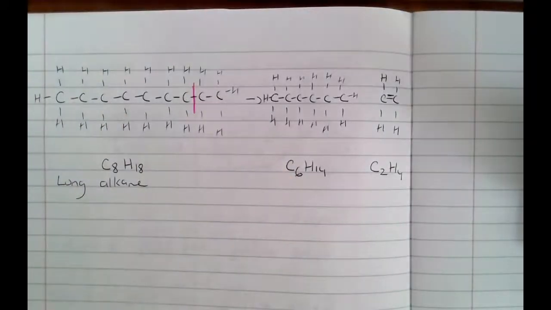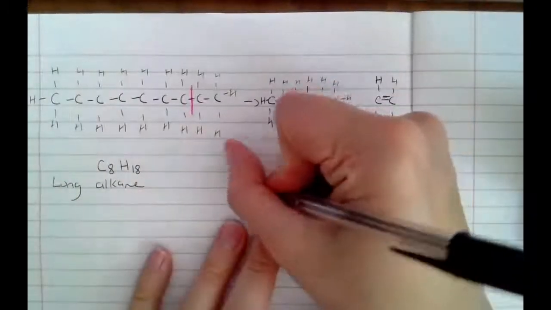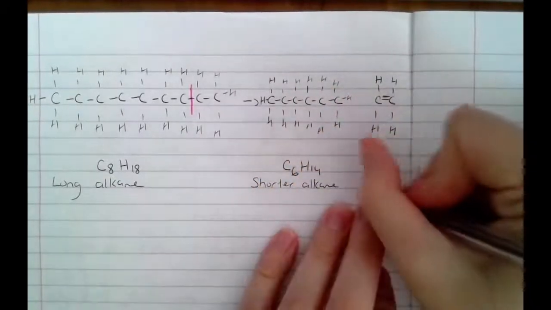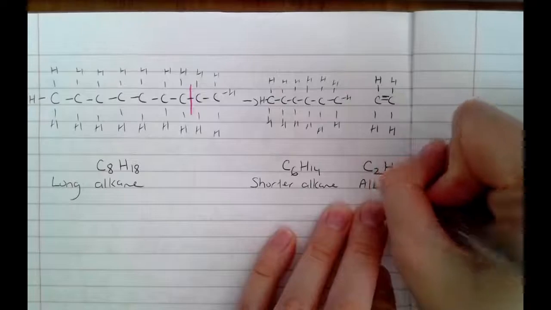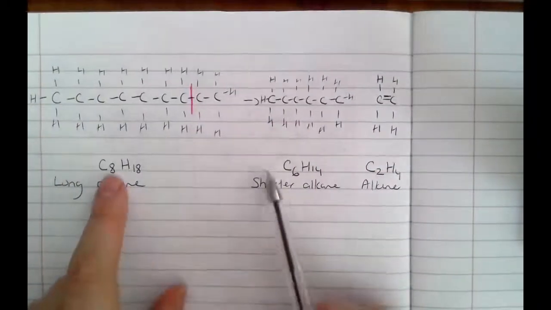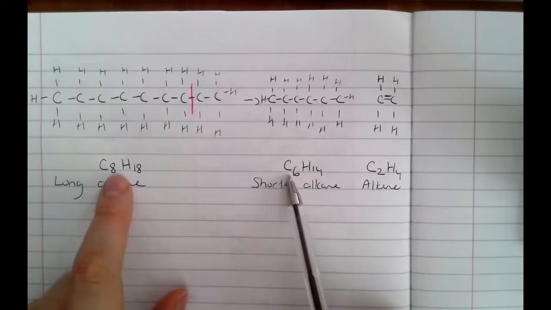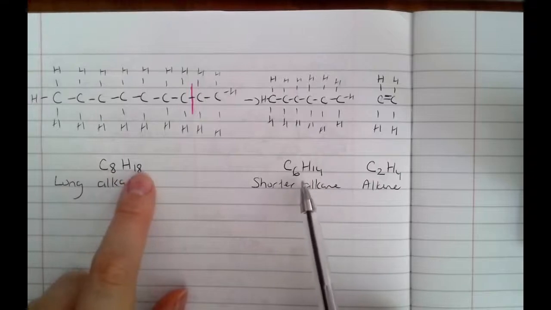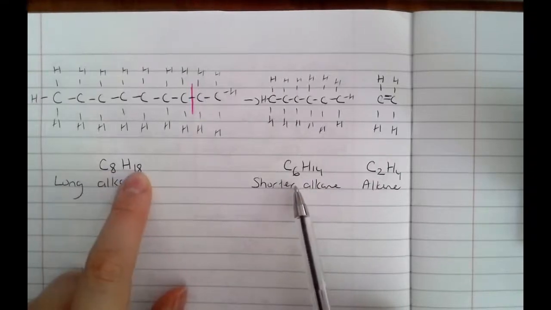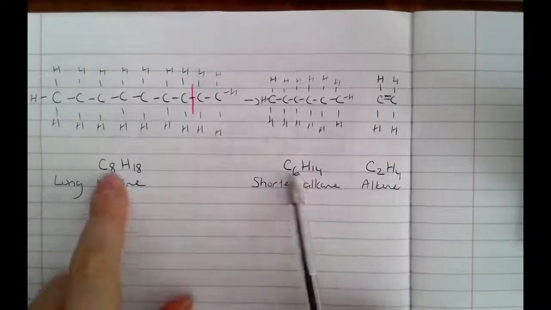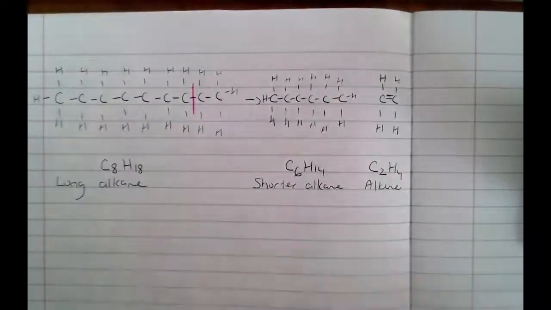So I've started off with a long alkane. I've carried out my cracking reaction. I've ended up with a shorter alkane and an alkene. How do I know that these guys are both alkanes? They both fit the general formula, CnH2n plus 2. So I've got double the amount of hydrogens plus 2. So double 8 will be 16, plus 2 is 18. Double 6 will be 12, plus 2 is 14. So they fit the general formula, and I can see from drawing them that there's no double bonds in sight.